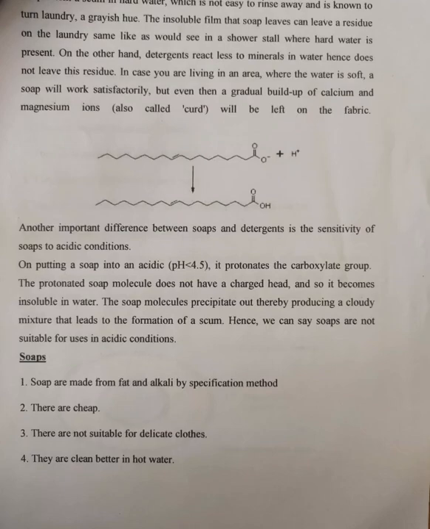In case you are living in an area where the water is soft, a soap will work satisfactorily. But even then, a gradual buildup of calcium and magnesium ions, also called curd, will be left on the fabric.